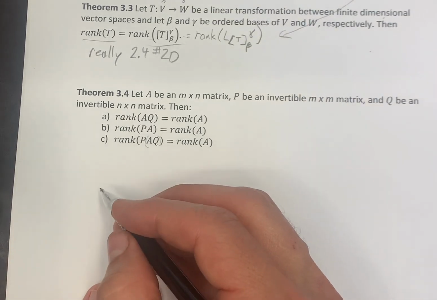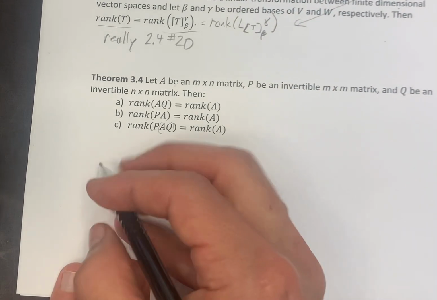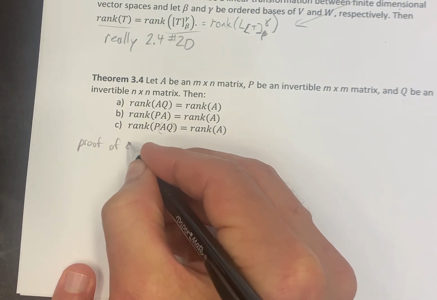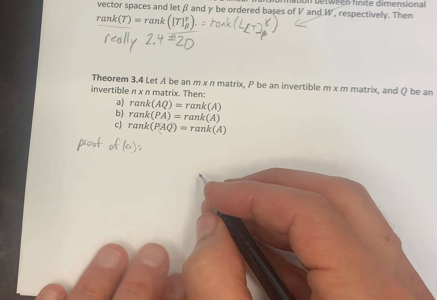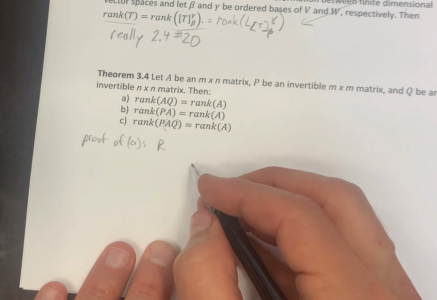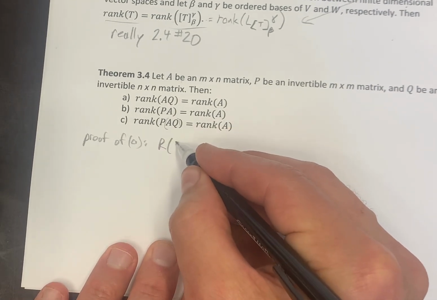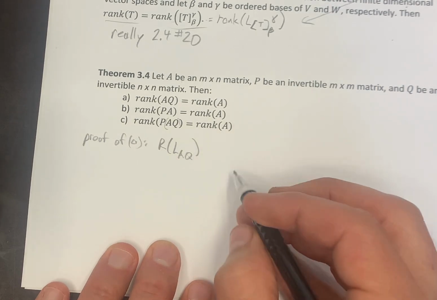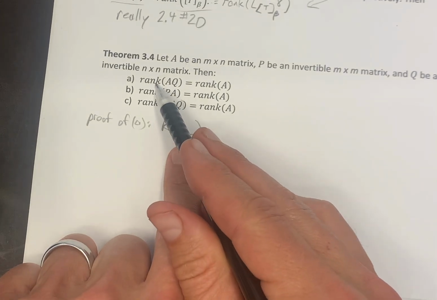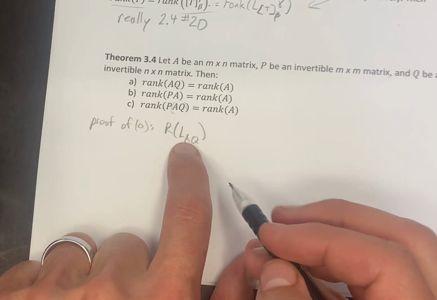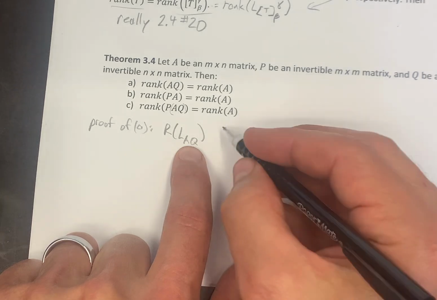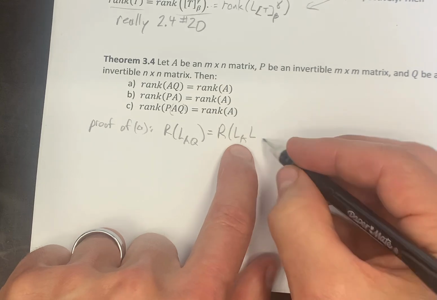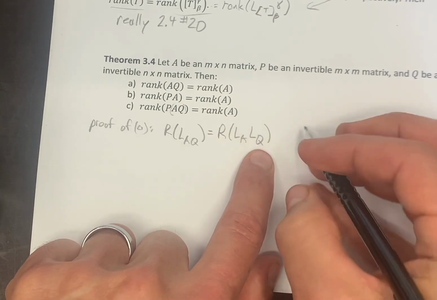And for A and B, if you think about the proof of A, what's true about the range of left multiplication by AQ, right? And remember, of course, this is defined to be the dimension of the range of that map. Well, that's just the range of L_A composed with L_Q.